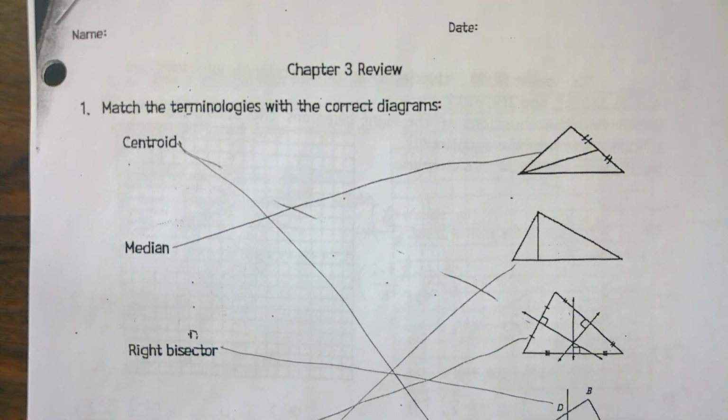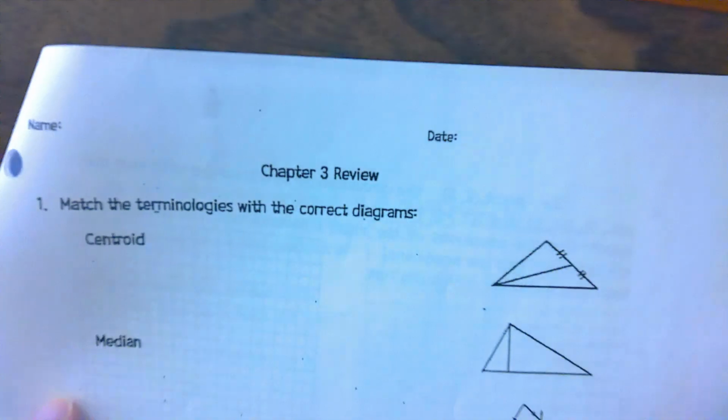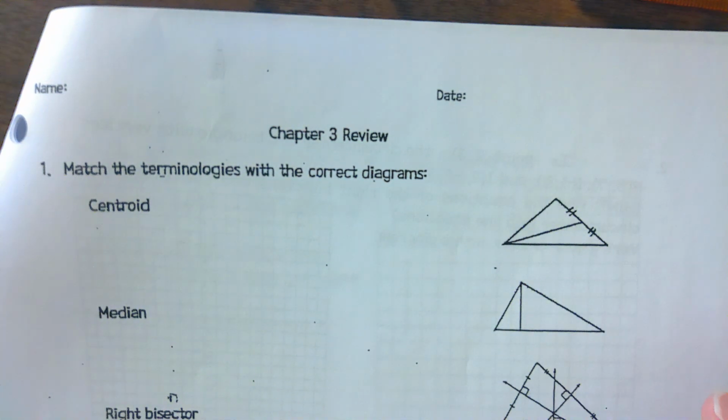Okay, so actually, I want to do this part with you guys. Am I going to ask you guys definitions? No, but you need to know what you're trying to look for.